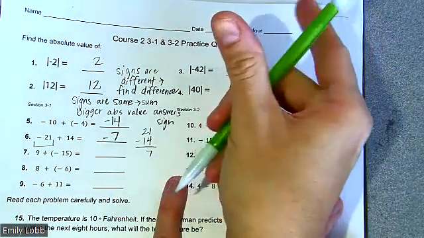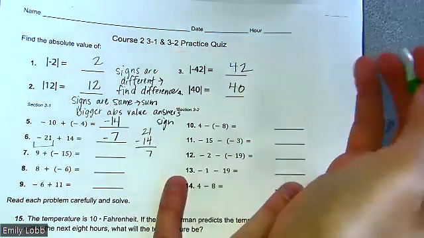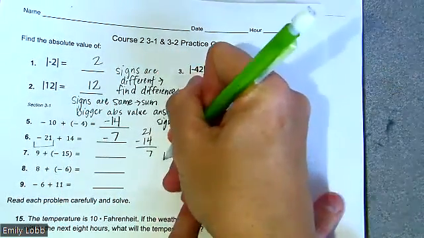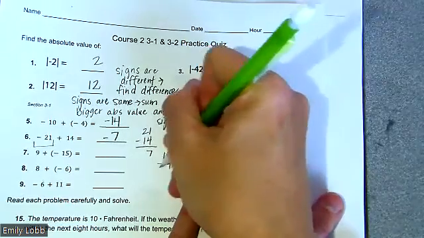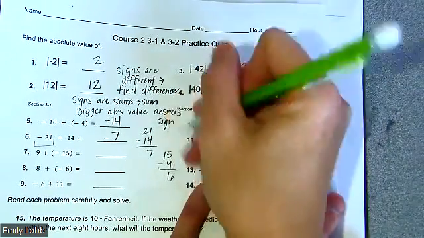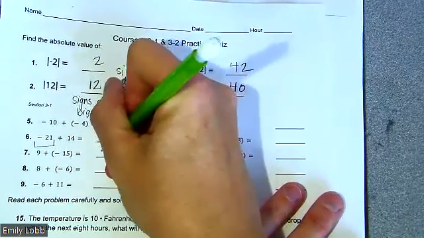Now, are our signs the same or different for number 7? They're different, so again, we're finding the difference. What's 15 minus 9? 6. And it is negative. Good.